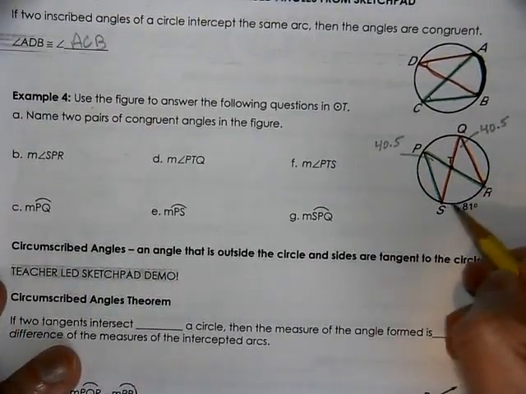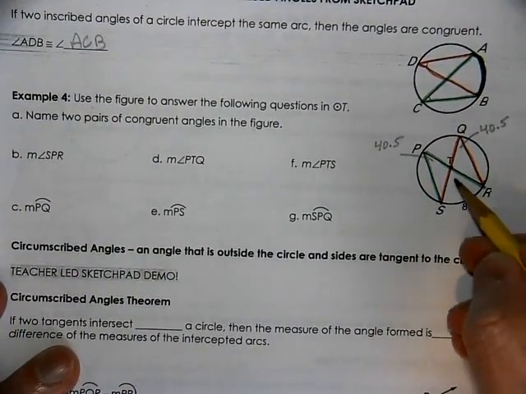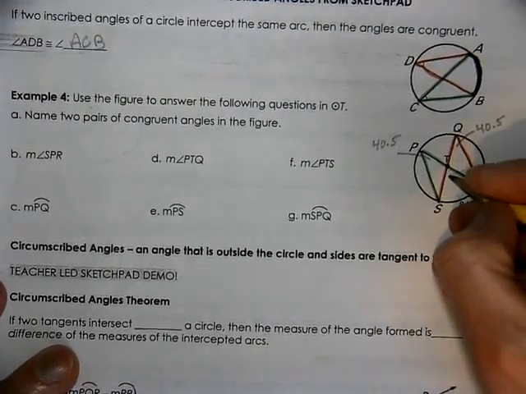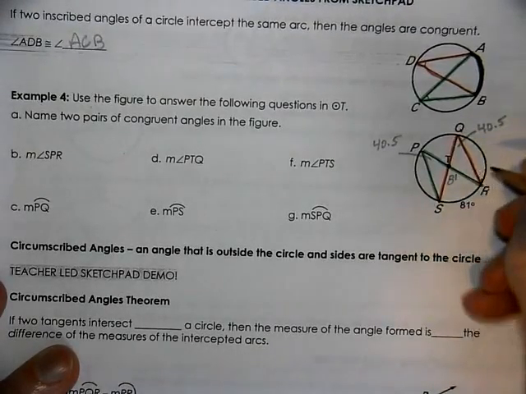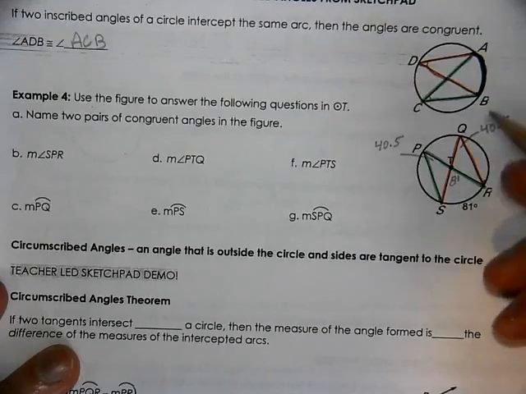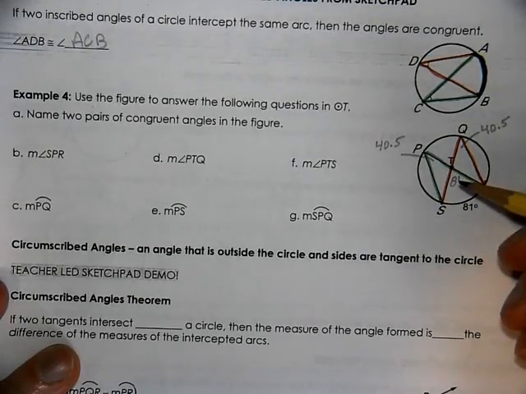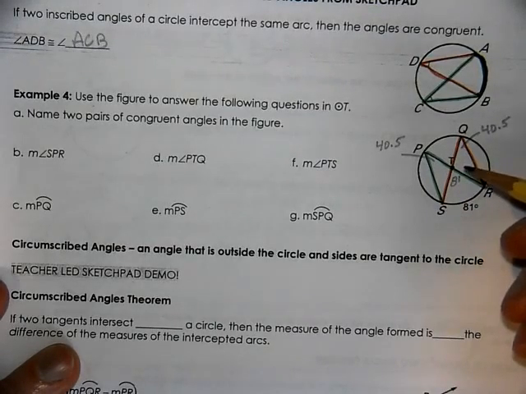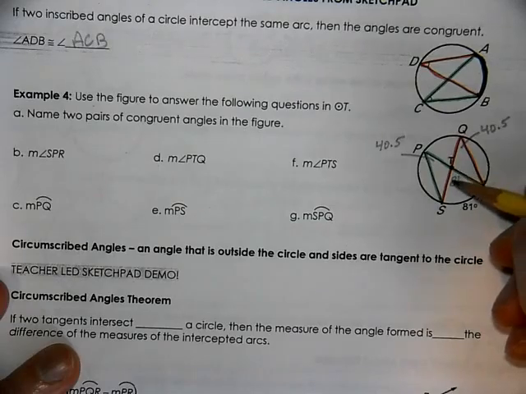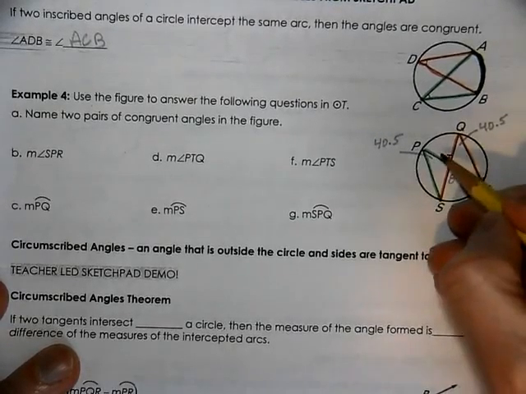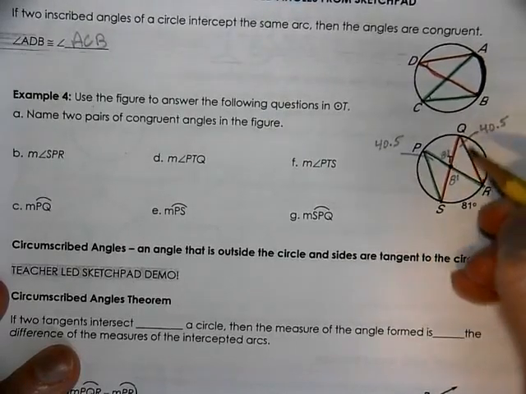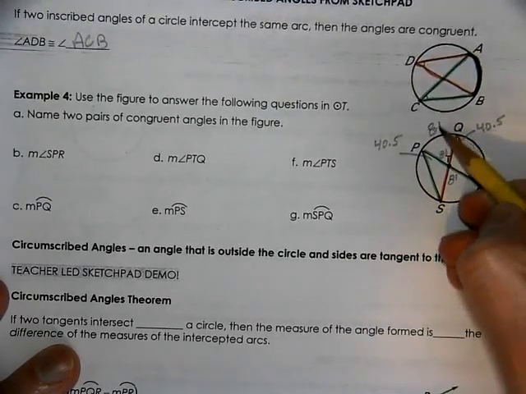If this is our arc of 81, we know that the central angle is the same thing. Now here we have two diagonals, and they go all the way through the circle. So that makes vertical angles. So here we have 81, and this arc is 81.